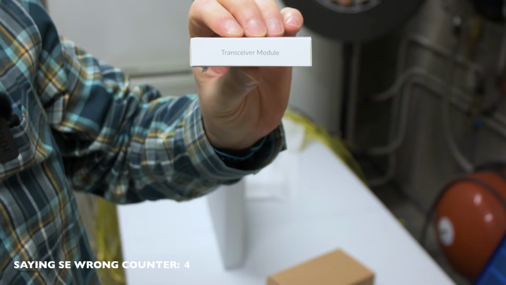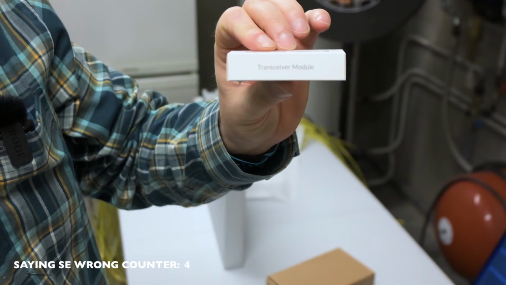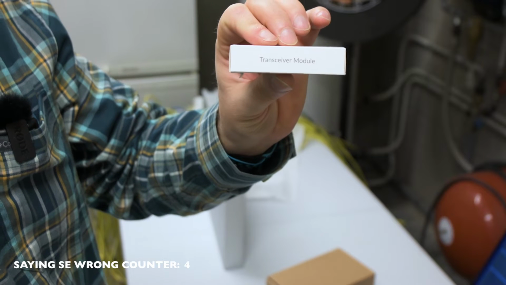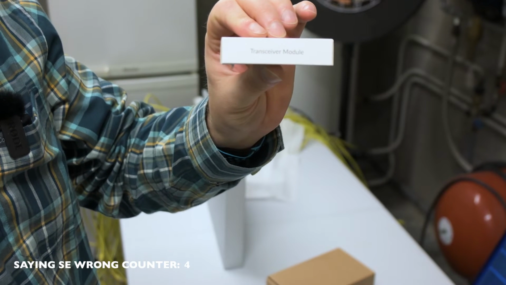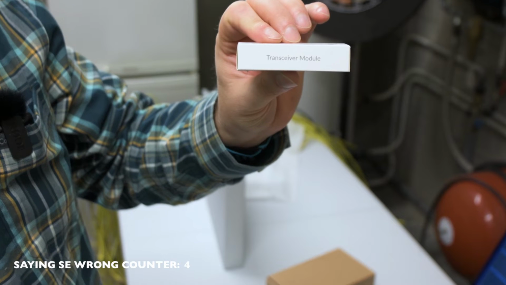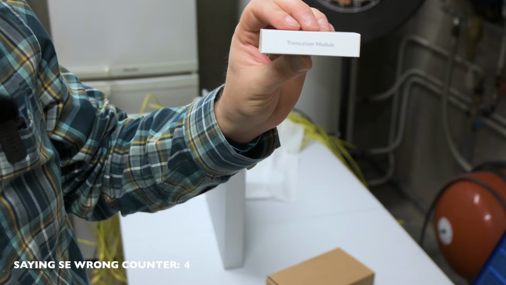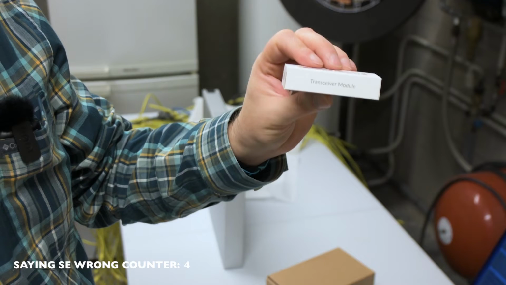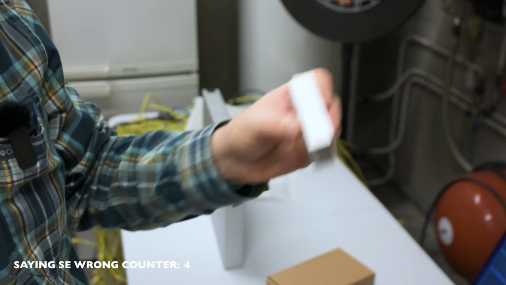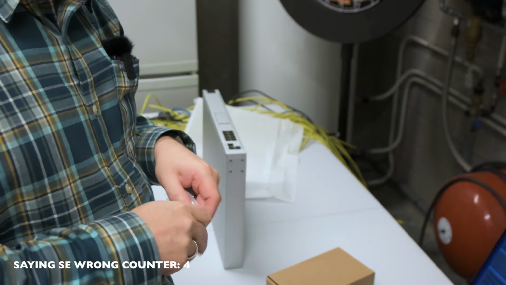So I got this transceiver module also from Ubiquiti. It is a 10 gigabit transceiver, but it also supports lower speeds. So it is 10, 5, 2.5, and 1 gigabit. The ones with 10 gigabit only weren't in stock, so I went with this one. It's a little bit more expensive, but yeah, that's fine.